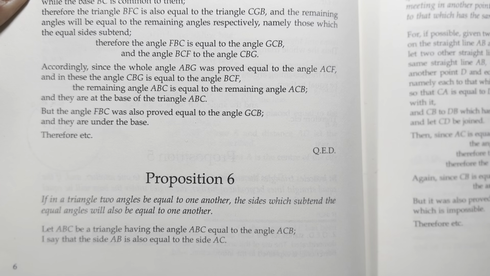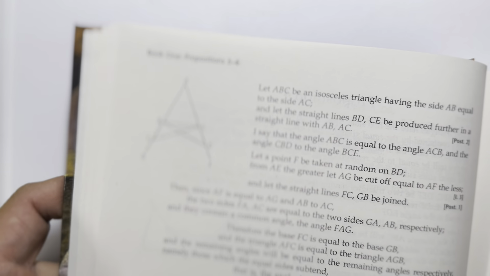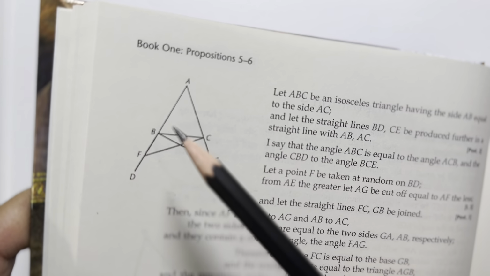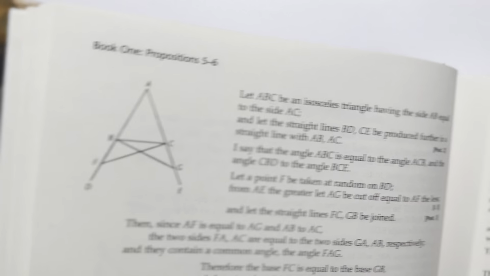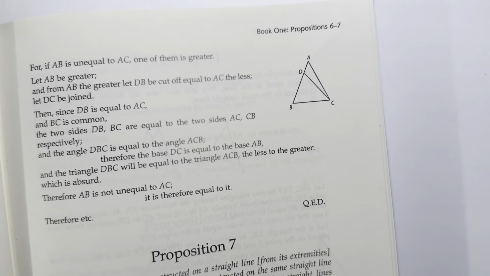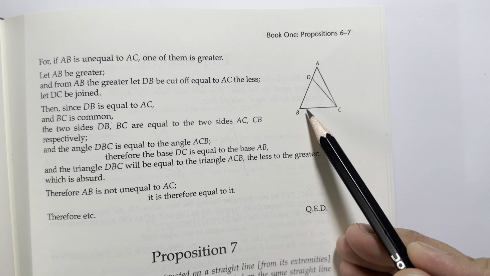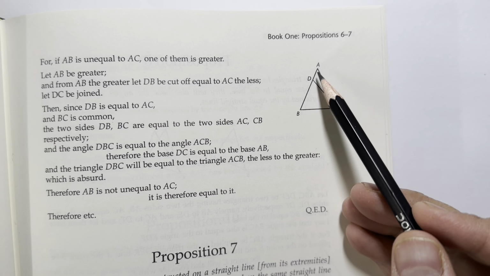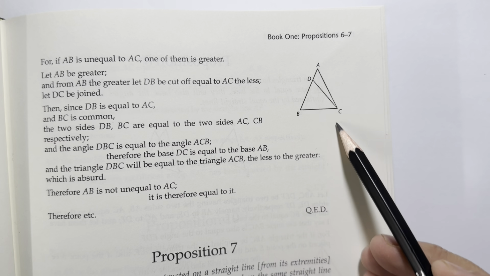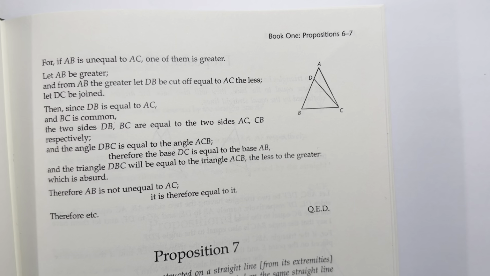This is essentially a corollary to proposition 5, where we had the equal sides AB, AC, and the angles ABC and ACB were equal. Here what we are saying is we have a triangle ABC. The angle ABC is equal to angle ACB. And if that is the same, they say that AB is equal to AC. This actually does not require any construction. It's just reasoning. So the reasoning is fairly easy.